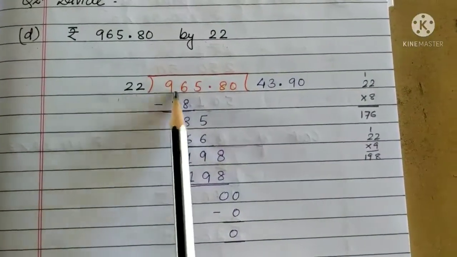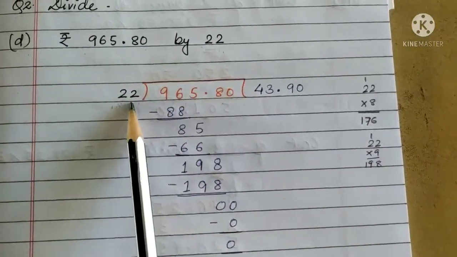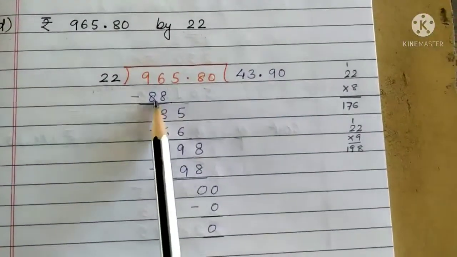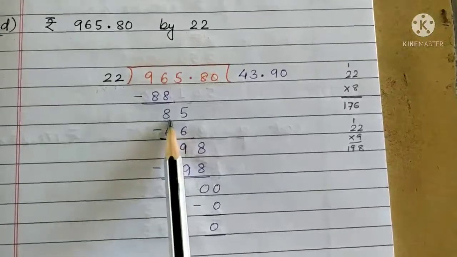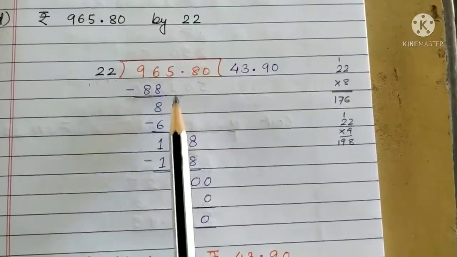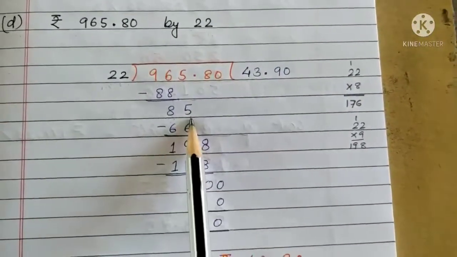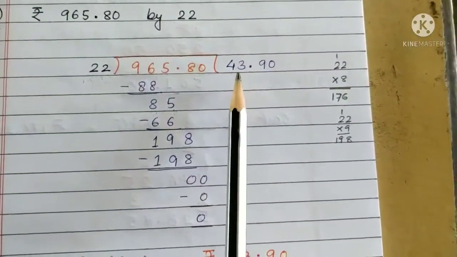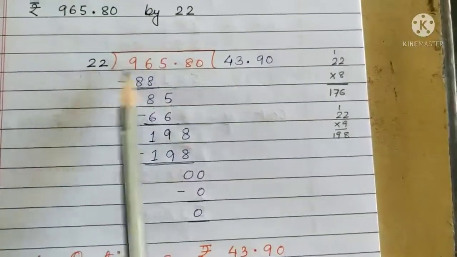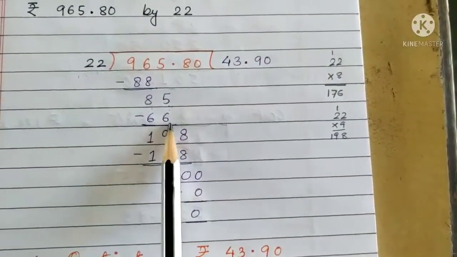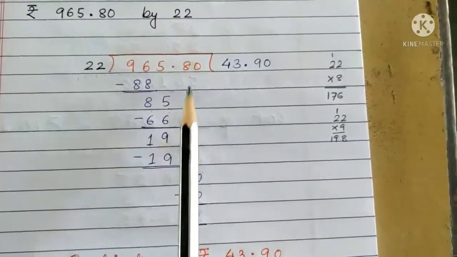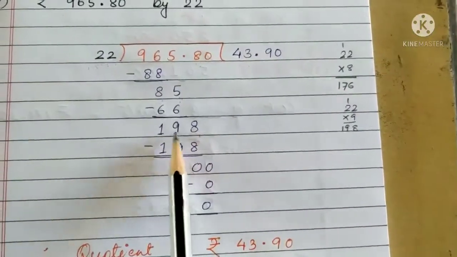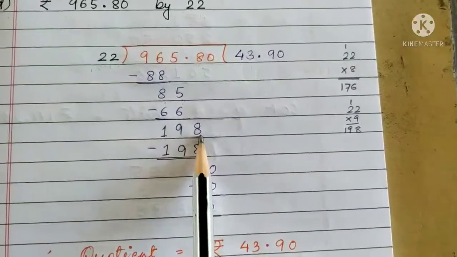So 22 and 96. So 22 goes into 96 4 times. 22 fours are 88. What is left? 8 is left. Now we bring down the next digit of the dividend. 85. 22 goes into 85 3 times. That is 22 threes are 66. 19 is left. Now we bring down the next digit of the dividend. 8. 198.